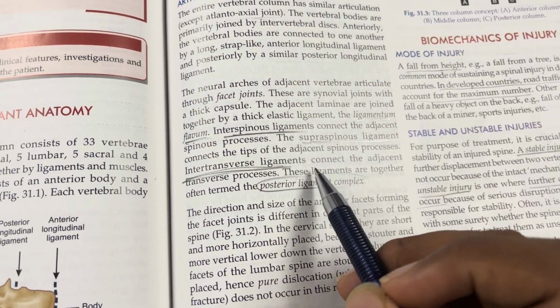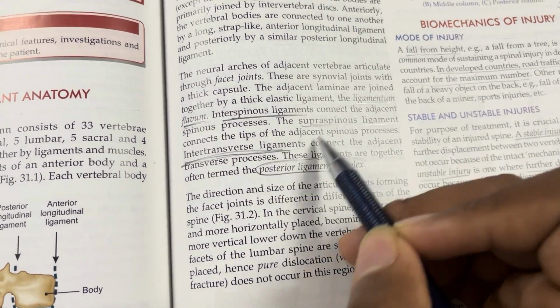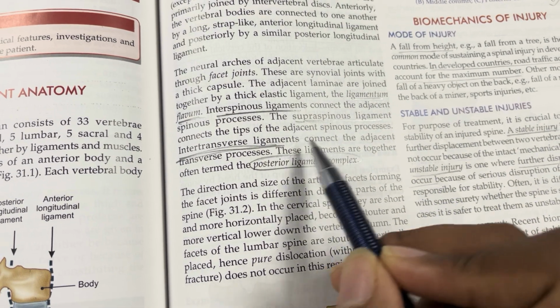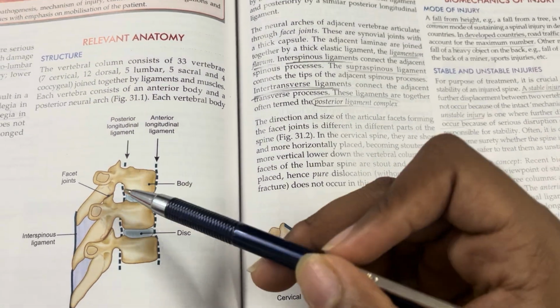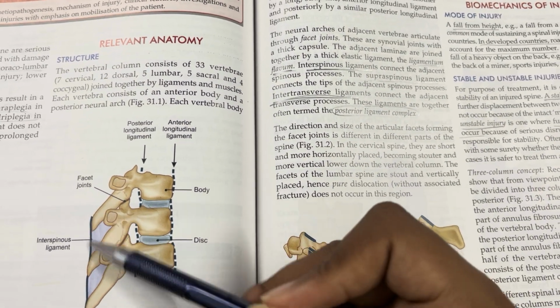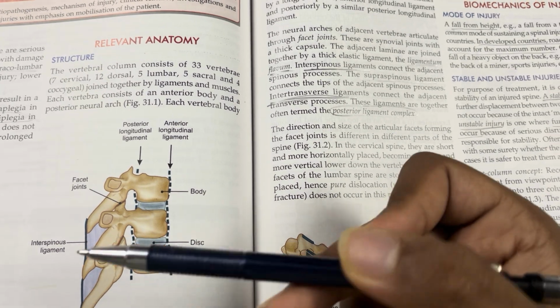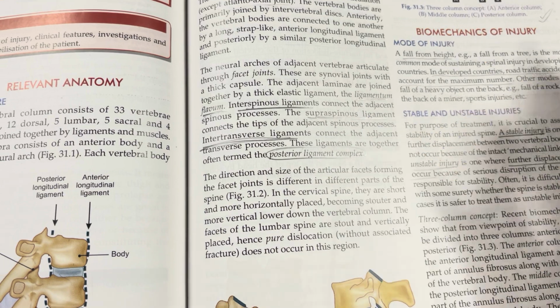These ligaments are often termed the posterior ligament complex. So you have the posterior longitudinal ligament, the interspinous and supraspinous ligaments, the intertransverse ligaments, and the ligamentum flavum as well.